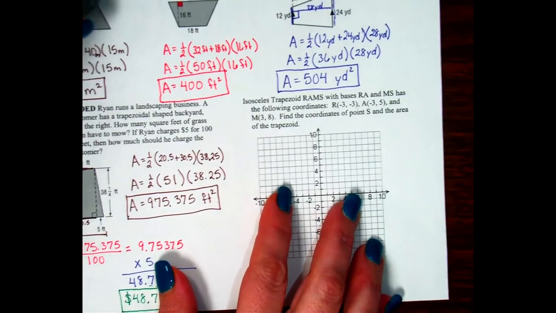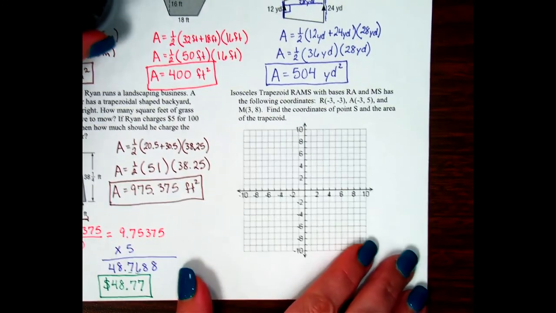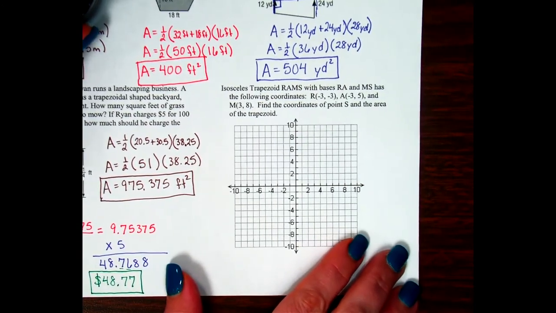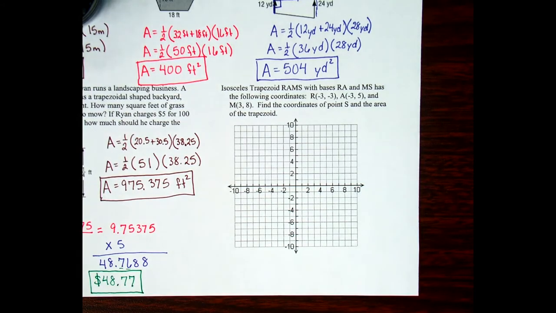Okay, all right, let's look at this last question over here. It says isosceles trapezoid RAMS with bases RA and MS has the following coordinates. R is at -3, 3, A is at -3, 5, and M is at 3, 8. Find the coordinates of point S and the area of the trapezoid.